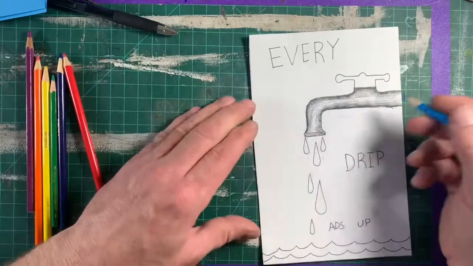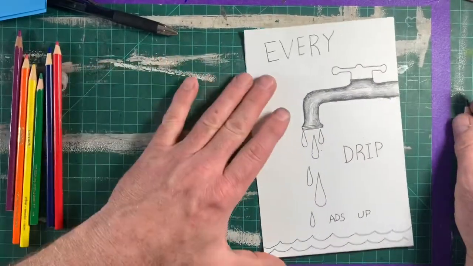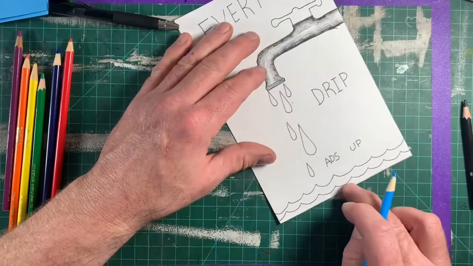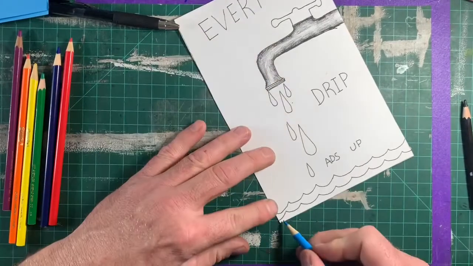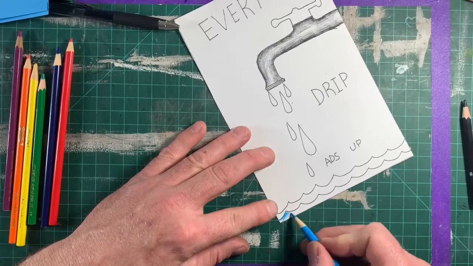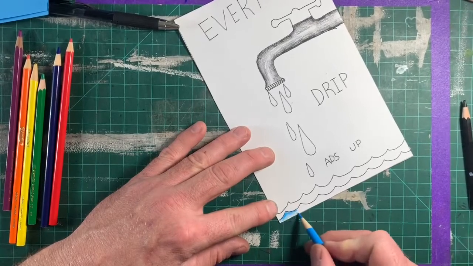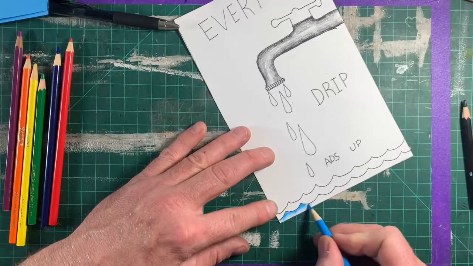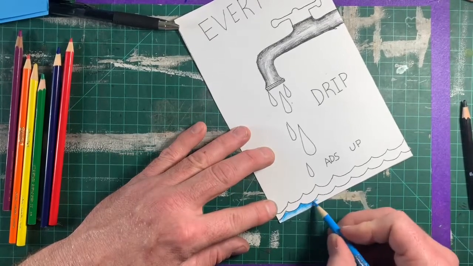I am going to continue this process with these waves. I think that'd be fun to show the overlapping of these waves. So I'm going to try that same technique. I'm going to make the top part of the wave dark, and I'm going to fade it out as I bring the wave down.